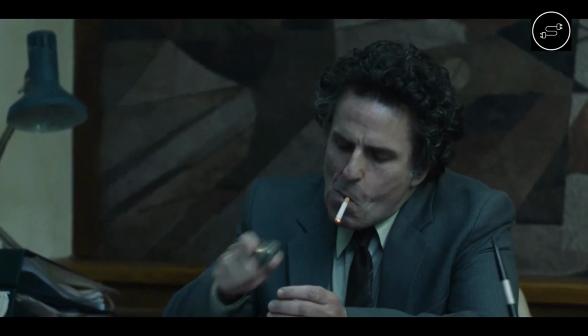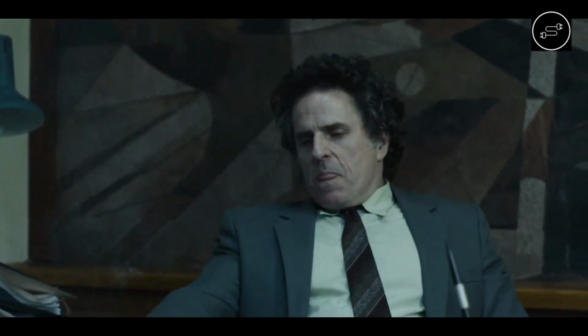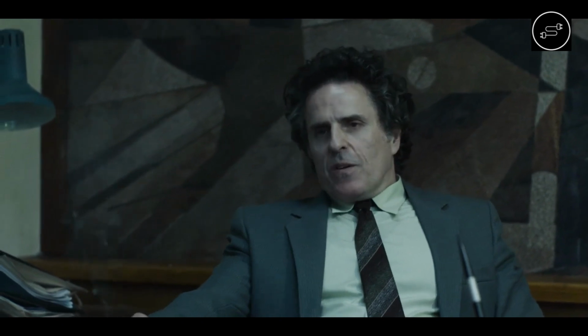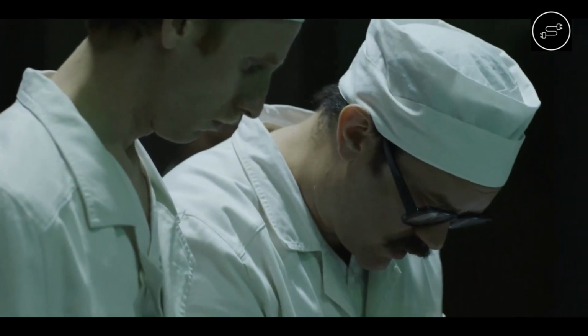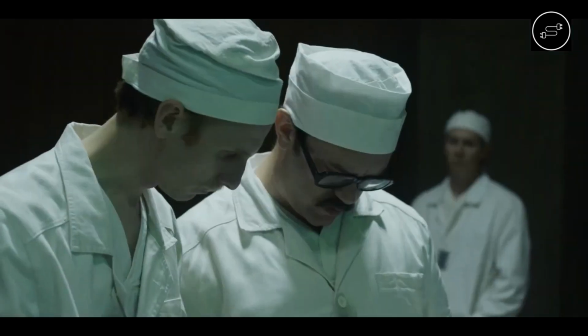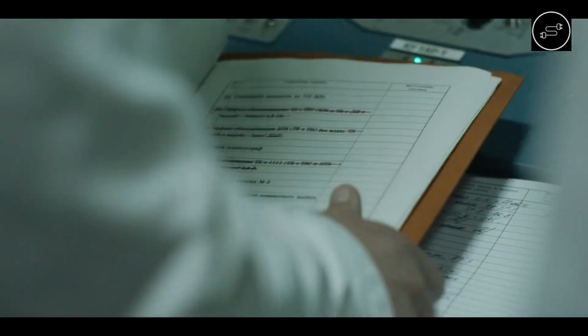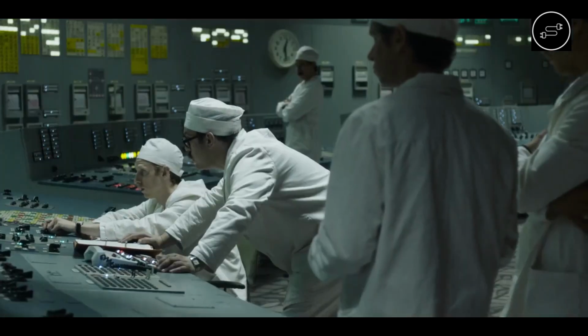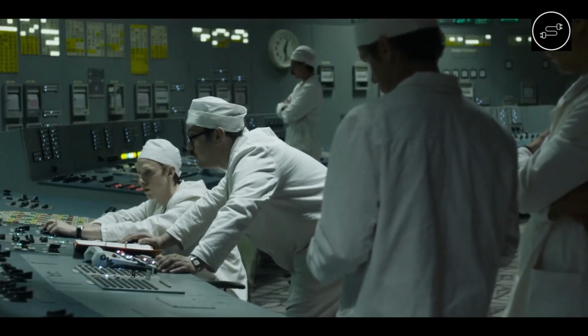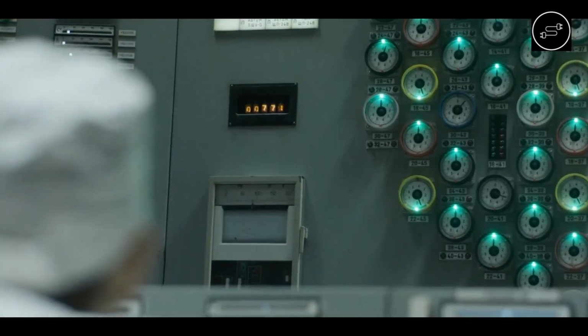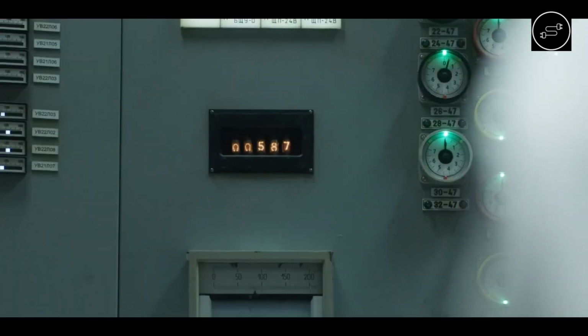Originally, this test was scheduled for the day shift on April 25th, but an unexpected power demand from Kyiv electricity grid delayed it. At 11:04 p.m., Kyiv's electricity grid granted permission to reduce power generation. The testing preparations began accordingly. As per the plan, the reactor's power output was to be maintained between 700 and 1,000 megawatts. By 12:05 a.m., the reactor's power output reached 720 megawatts.